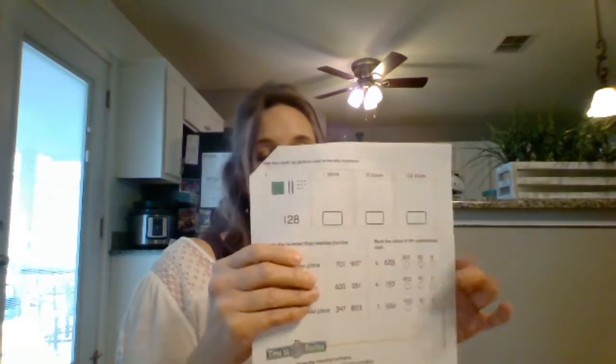Oh, look at what they've got us doing here. Use the clues to picture and write the numbers. So you're going to have to pay close attention. We're on number 1 on the back. Number 1. It says the number is, what is the number? 128. So they've got 1 plate of 100, 2 sticks of 10, and 8 little ones.